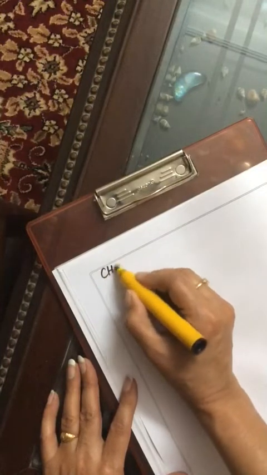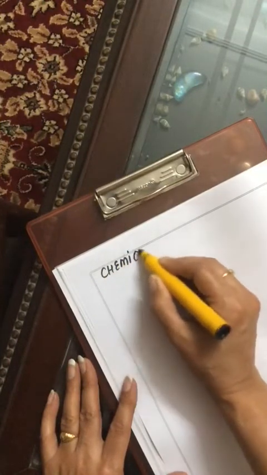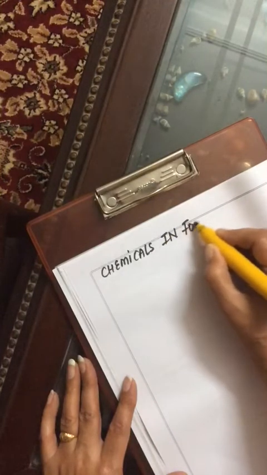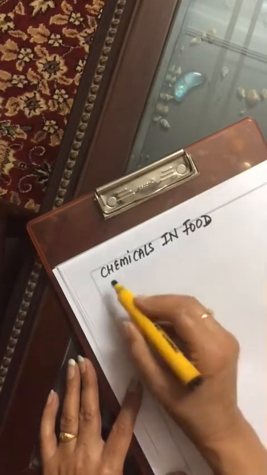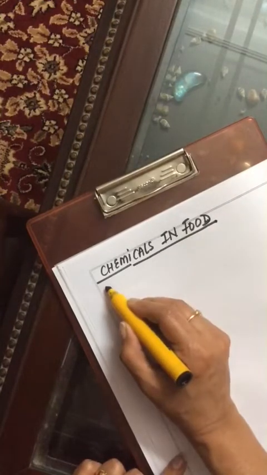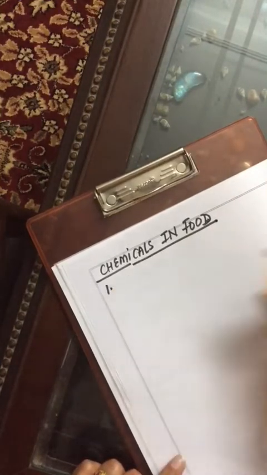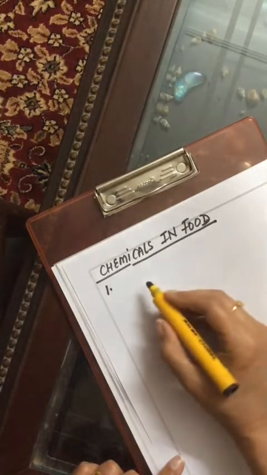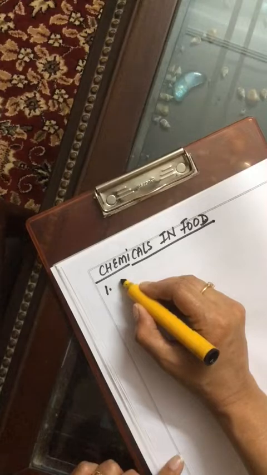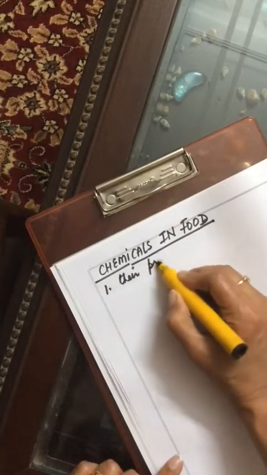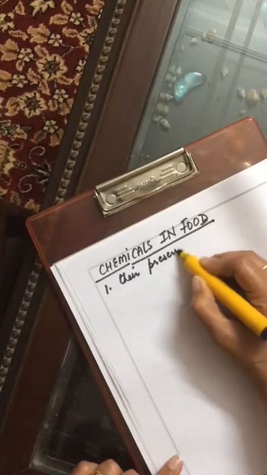Chemicals in food. Which kind of chemicals can we add to food? First of all, chemicals are added to food for preserving the food, for their preservation.